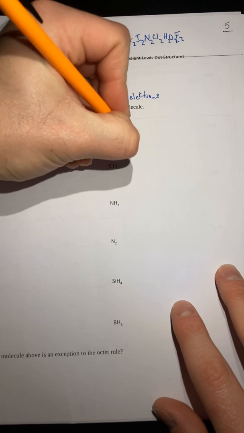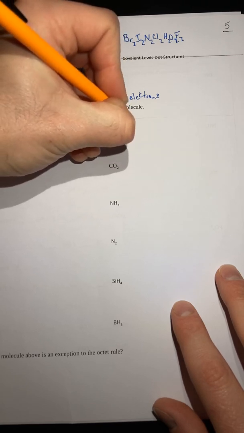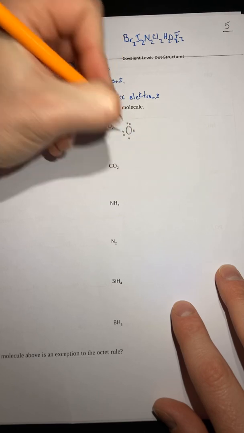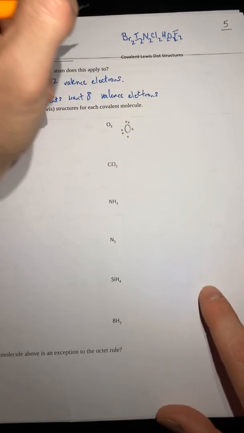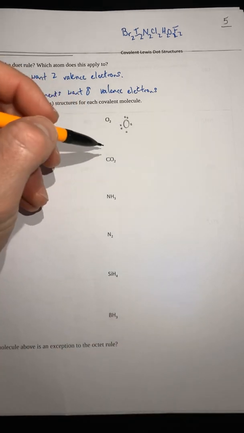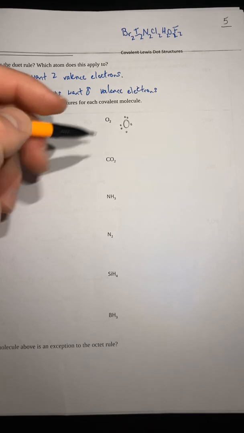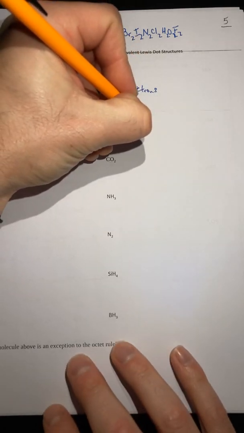1, 2, 3, 4, 5, 6. And again, it really doesn't matter where you put the dots as long as you have 2 that are by themselves and then 4 of them that are paired up. Like here's 2 that are paired, here's 2 that are paired. So that's 4 that are paired, 2 that are by themselves. Okay? You bring in the other oxygen.